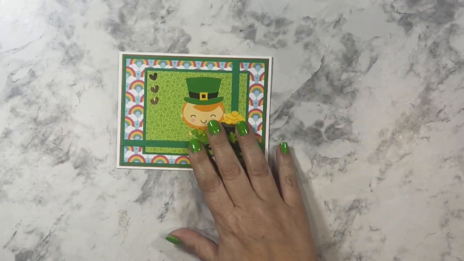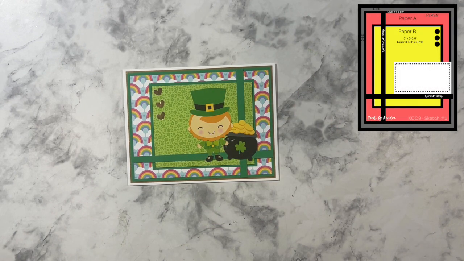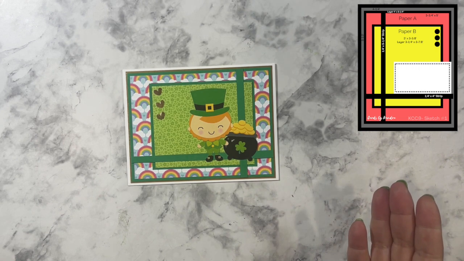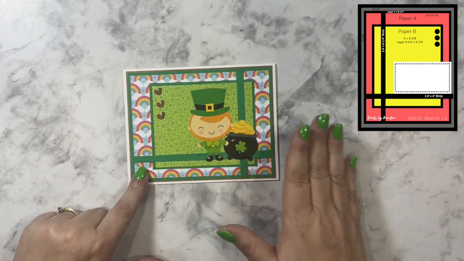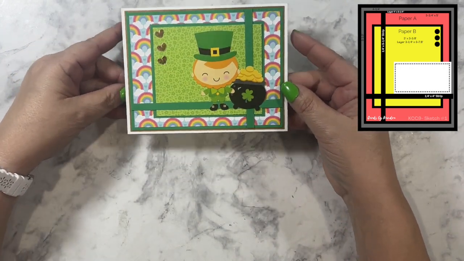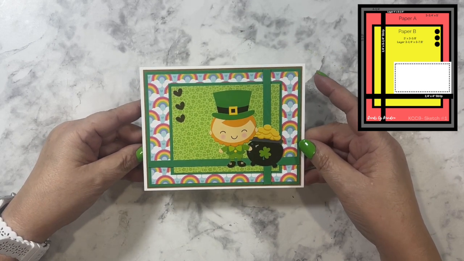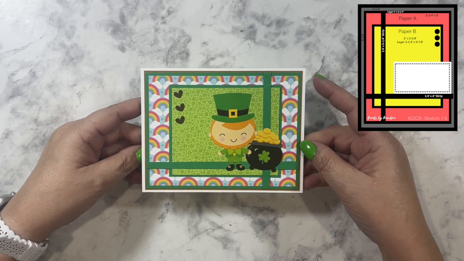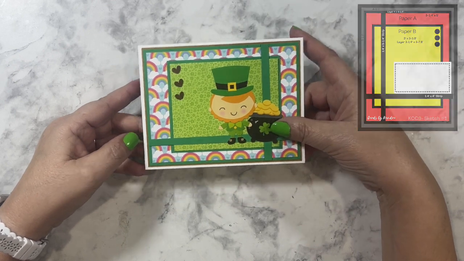So let's get started. For card sketch number 1, I did flip it because I know I say be careful when you're cutting directional paper. I wasn't careful. So I had to use this paper landscape instead of portrait. But again, Kendra's sketches are a jumping off point and you can make them your own. And part of making them your own could be flipping the sketch. And as you see, some little shamrocks on the inside.